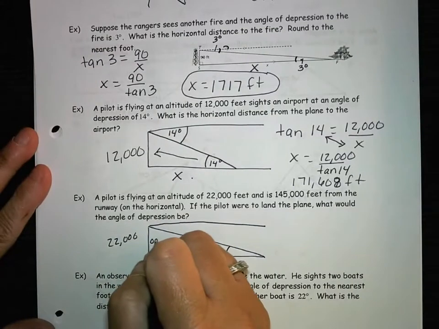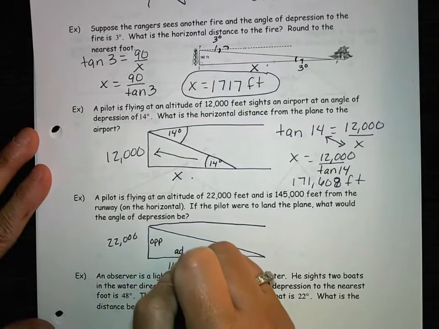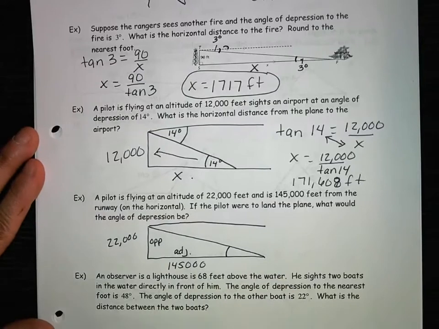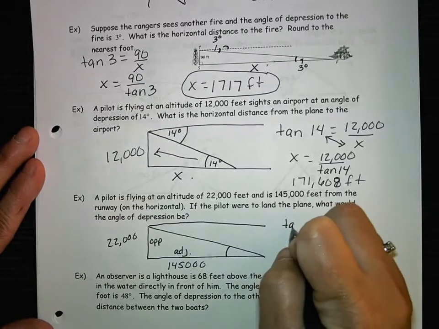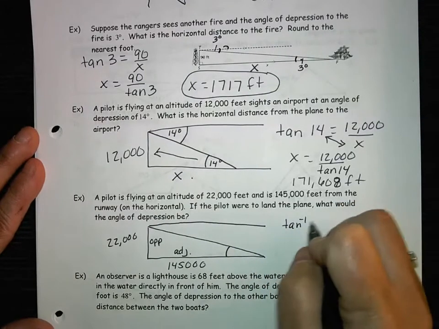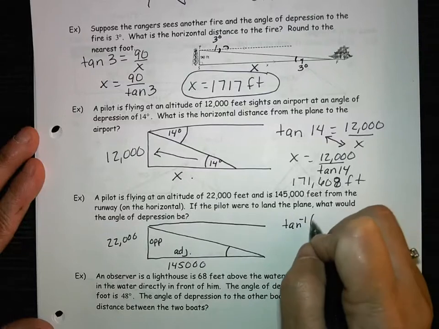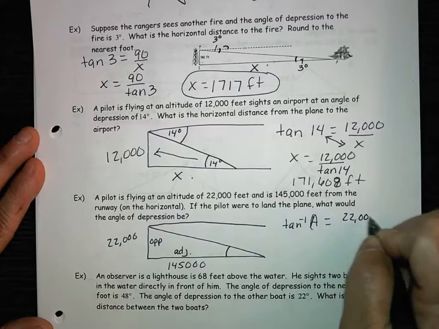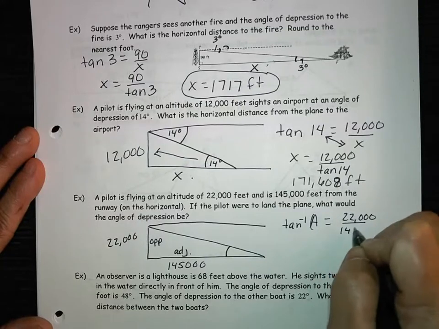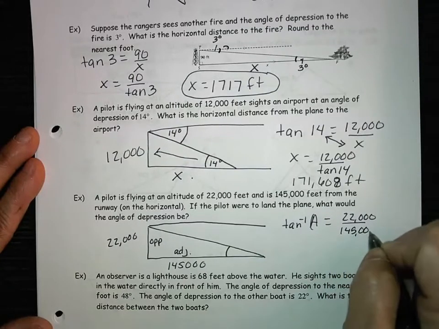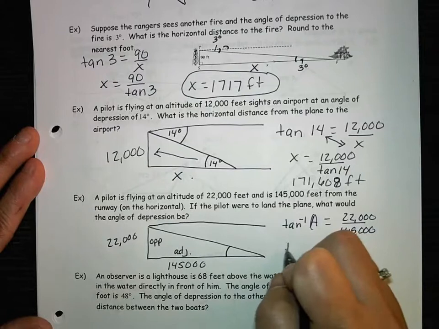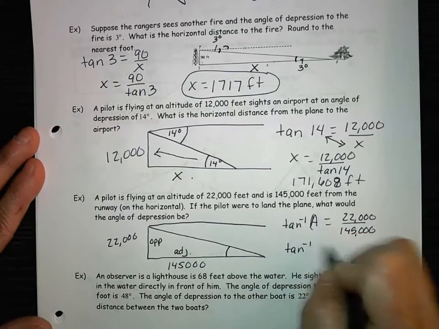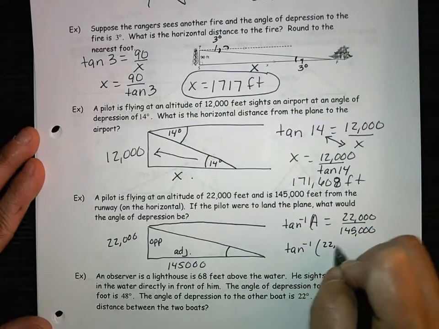This is the opposite side, and this is the adjacent side. So the inverse tangent of our angle, let's call it A, is 22,000 over 145,000. You can just enter it into your calculator like that.